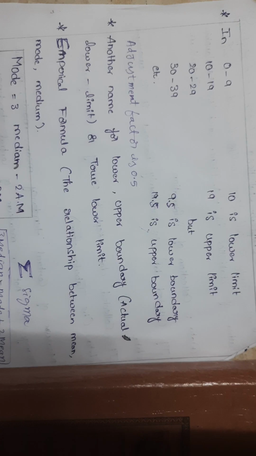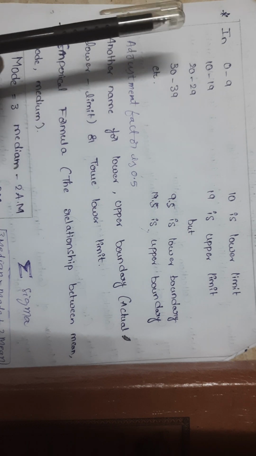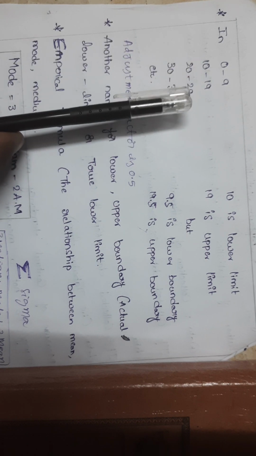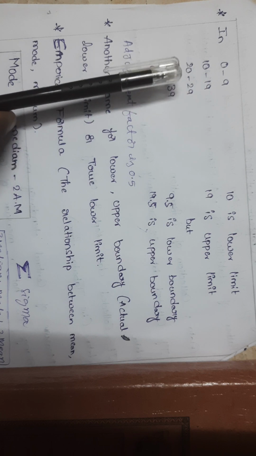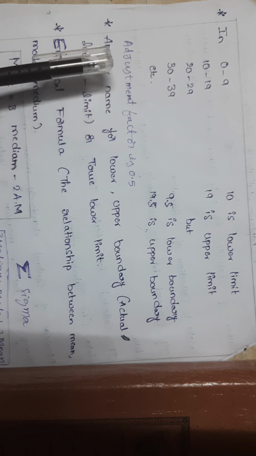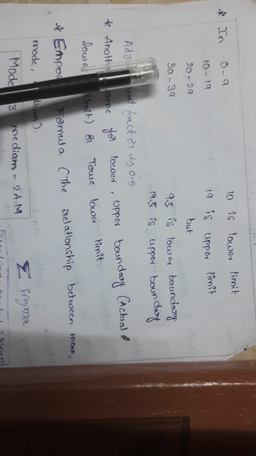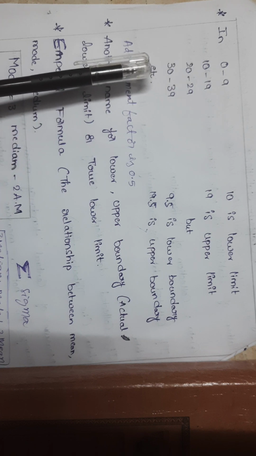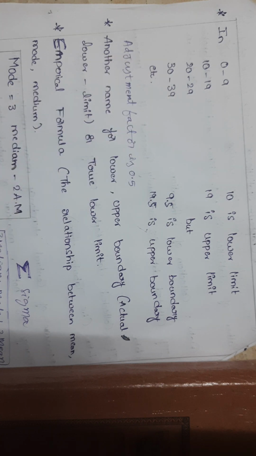Continuing on the next page. I said previously, 0 to 9, 10 to 19, 20 to 29, 30 to 39, etc., is called a discontinued interval or inclusive interval. Taking 10 to 19 as one interval, 10 is the lower limit and 19 is the upper limit.